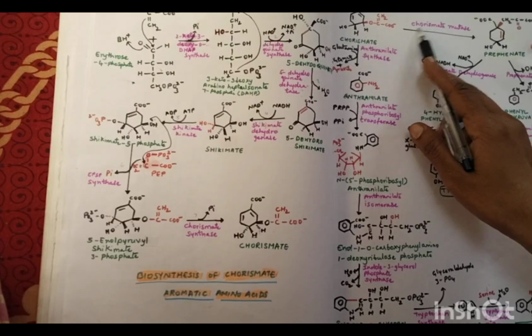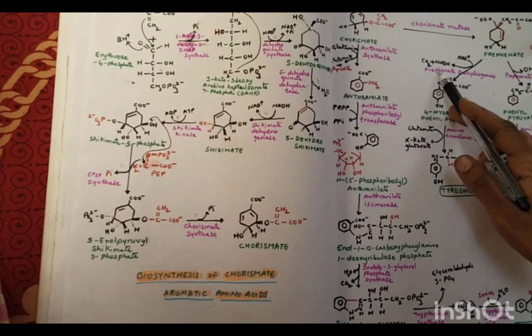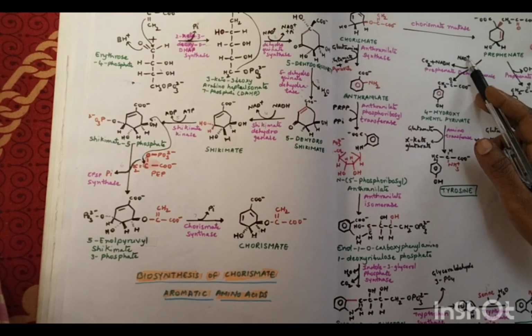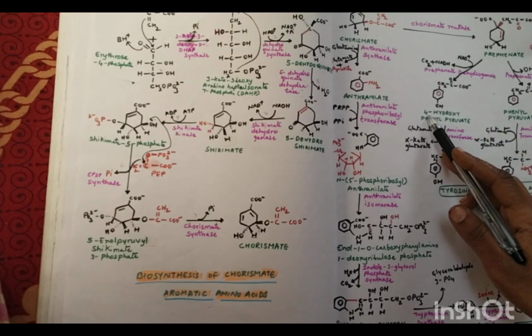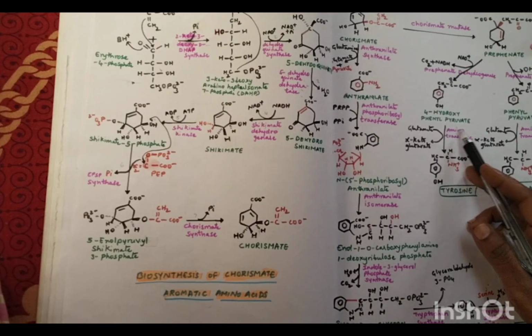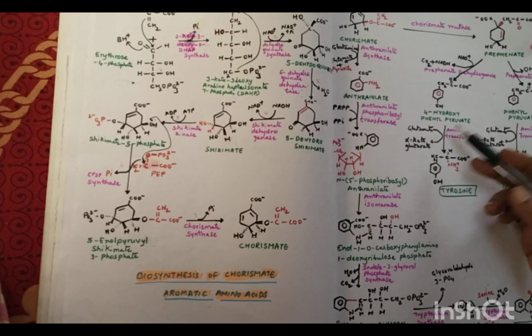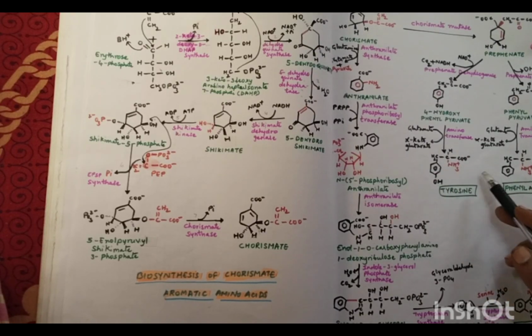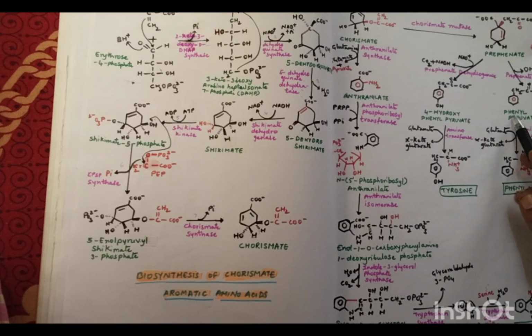This chorismate in the presence of chorismate mutase forms prephenate. Prephenate in the presence of prephenate dehydrogenase, NAD gets reduced to NADH and a molecule of carbon dioxide is released, thereby forming 4-hydroxyphenylpyruvate. This 4-hydroxyphenylpyruvate in the presence of aminotransferase, glutamate gets converted to alpha-ketoglutarate, thereby forming the amino acid tyrosine.